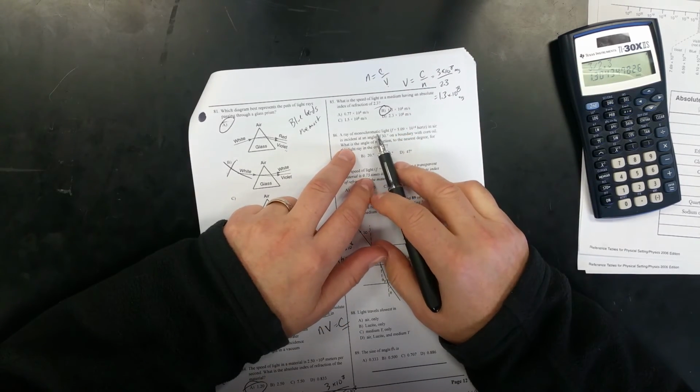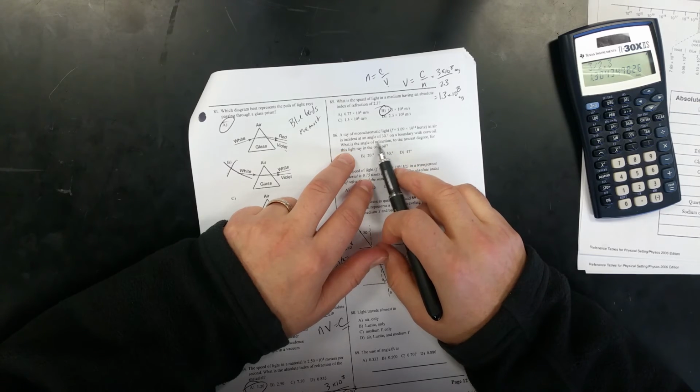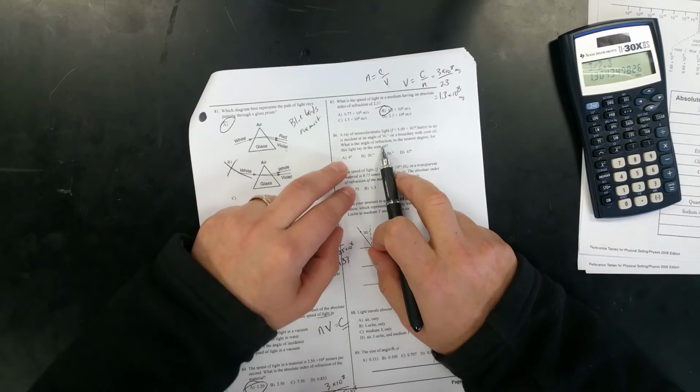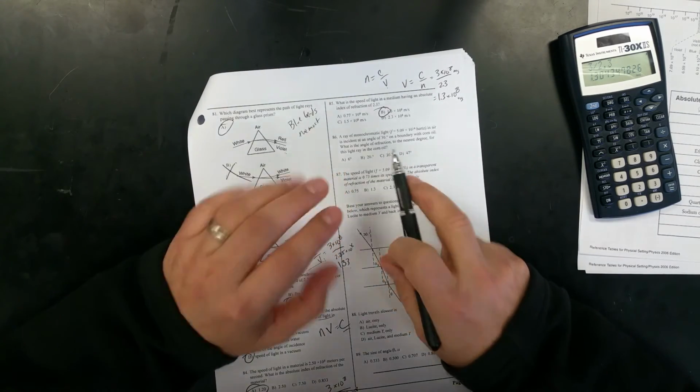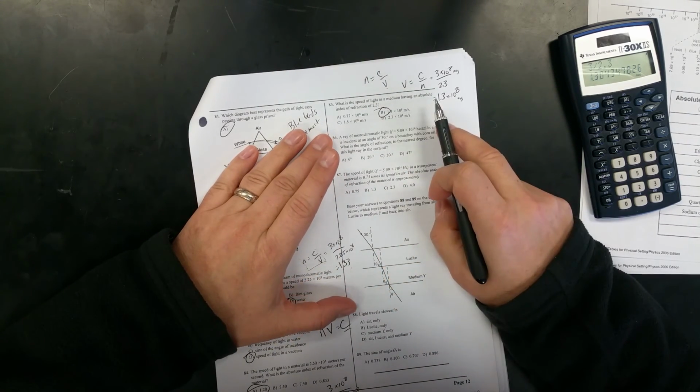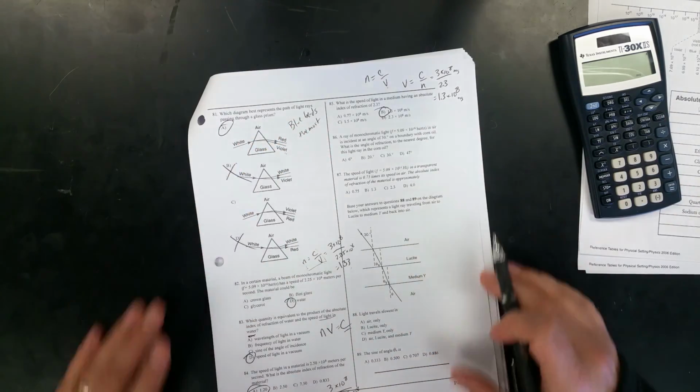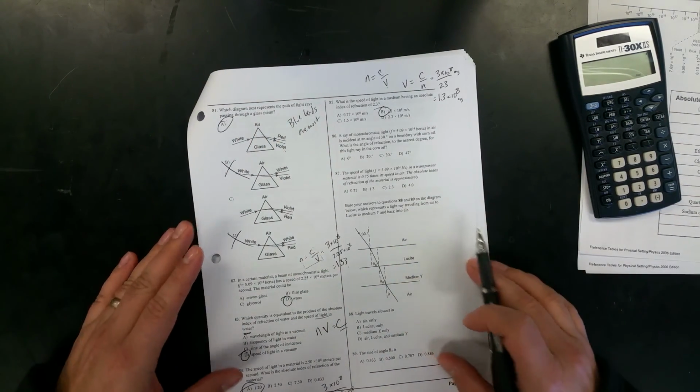A ray of monochromatic light is incident at an angle of 30 degrees on a boundary with corn oil. What is the angle of refraction? I'm going to pause the video and come back and do the Snell's law stuff a little bit later, so I have plenty of time to go through this. To be continued. Thank you.